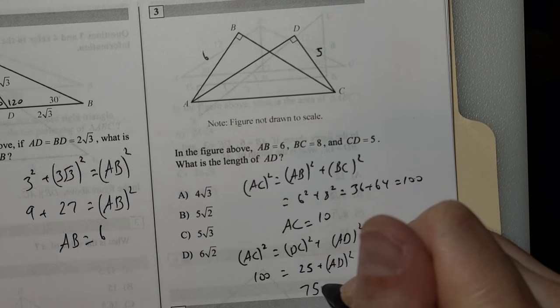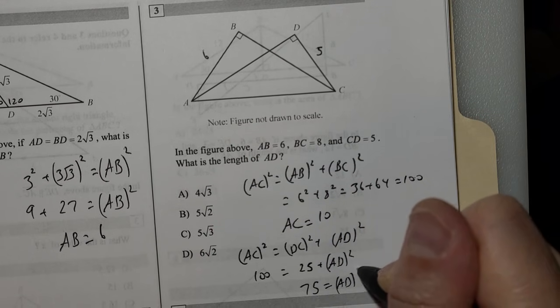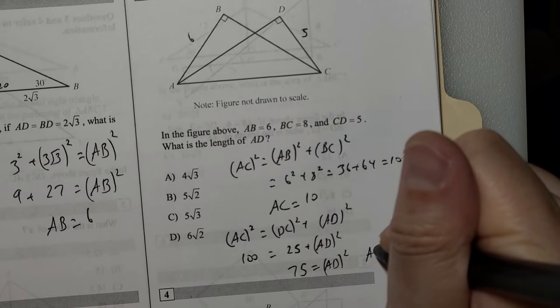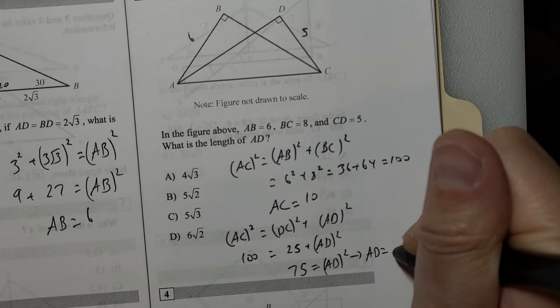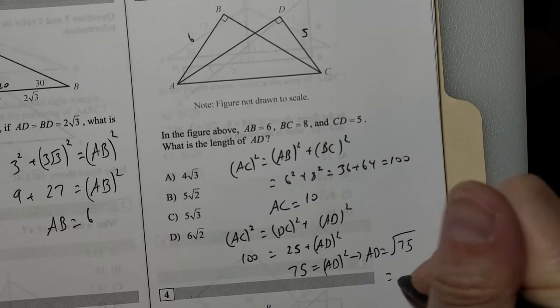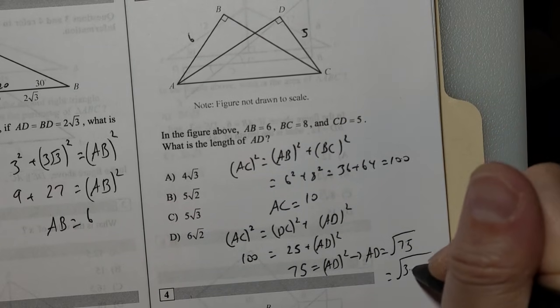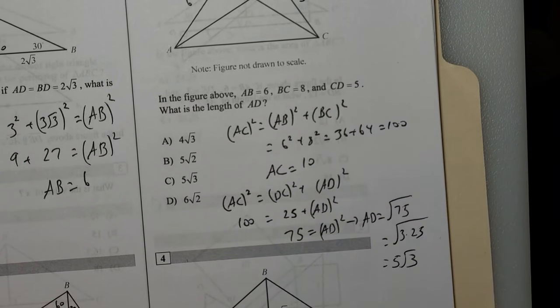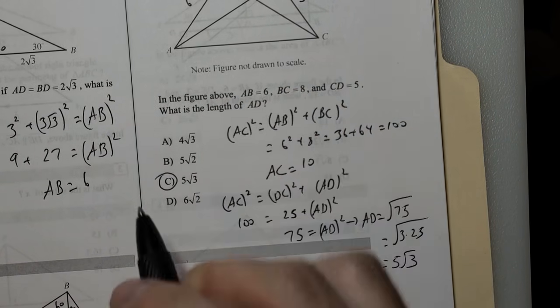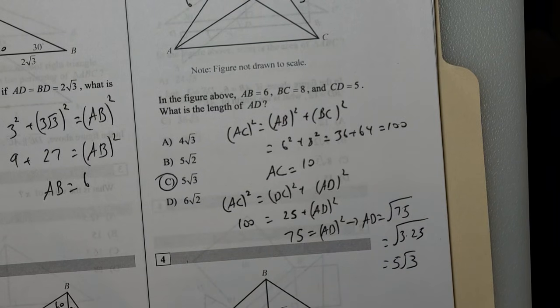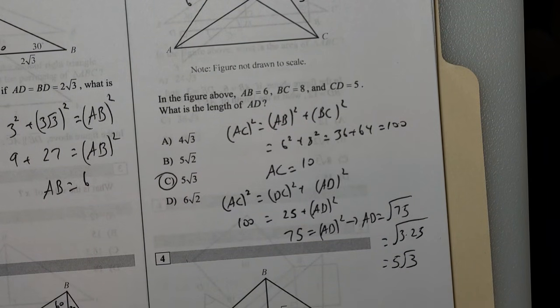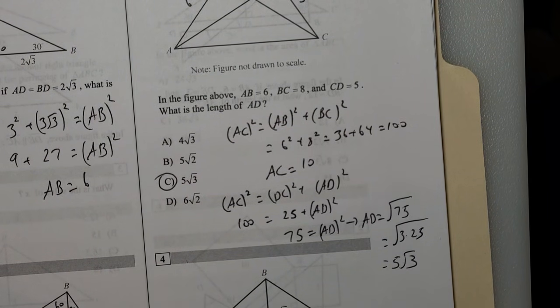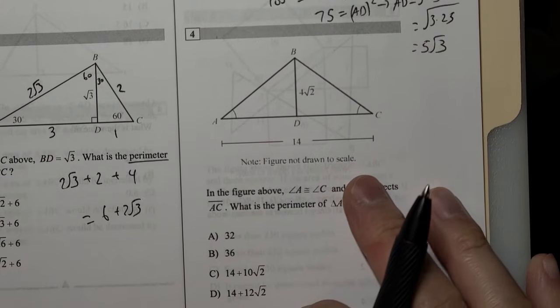So 75 is AD squared. Or AD is the square root of 75, right? Which is 3 times 25 is 75. So it is 5 root 3. This is the simplification needed to get to this answer. Okay? Got to be good with your radicals.